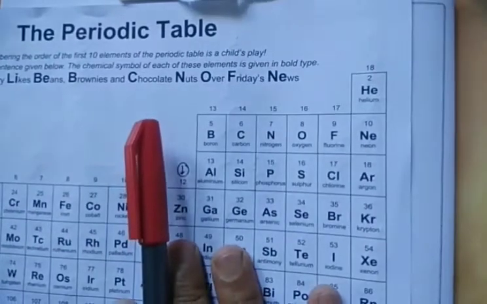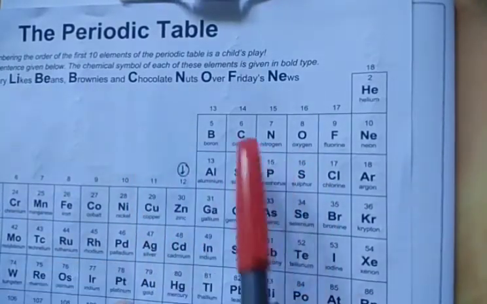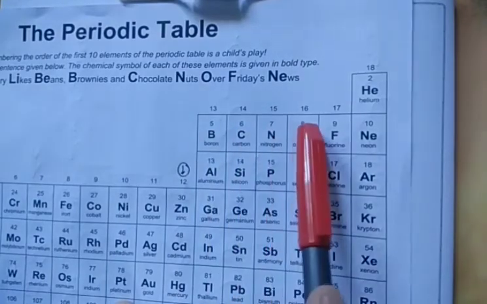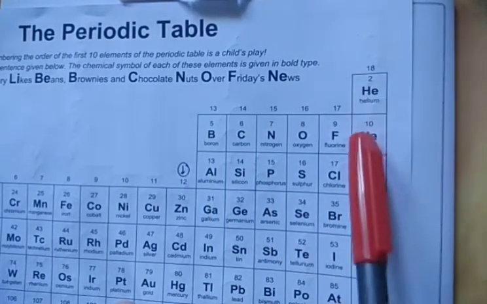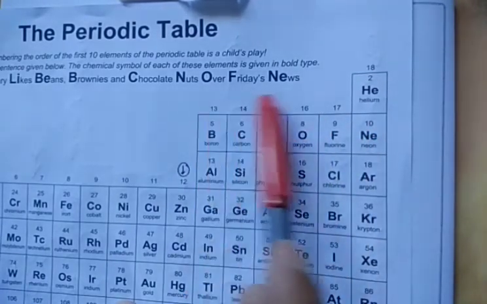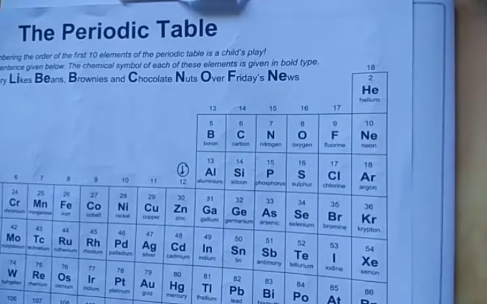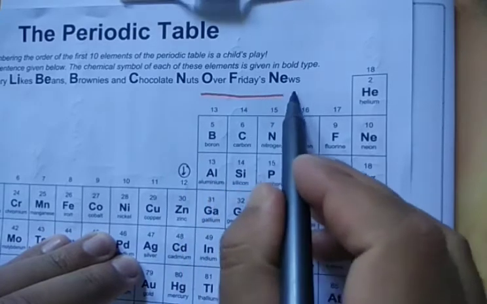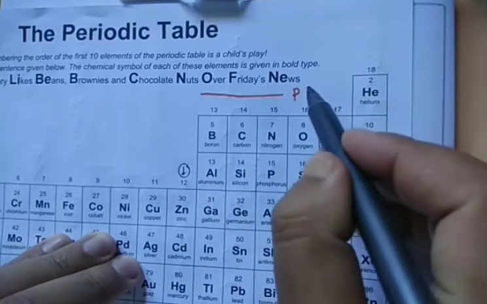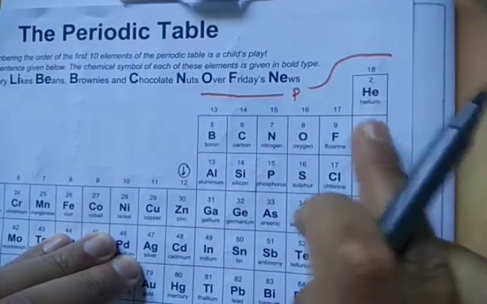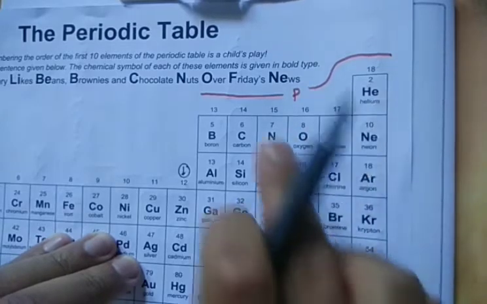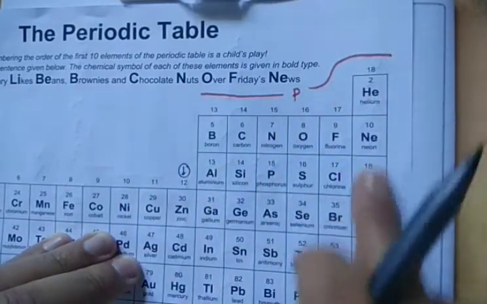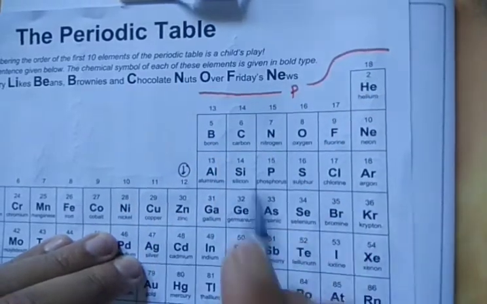Now अगर आप right side में देखिए यहाँ पे, so we have 1, 2, 3, 4, 5 and 6. So there are 6 groups. Now these 6 groups constitute the P block. So these are the P block elements. 1 group, 2, 3, 4, 5 and 6. So these are the P block elements.